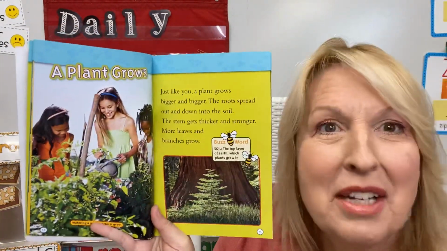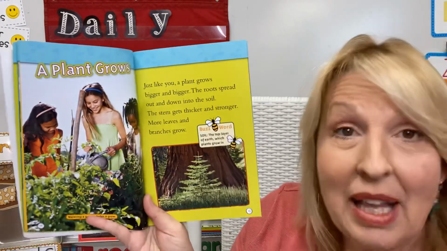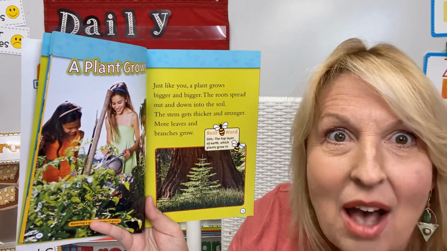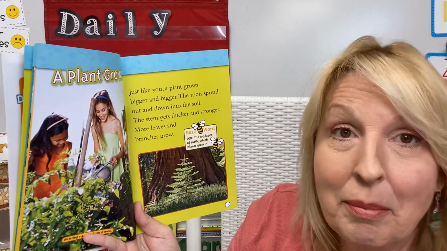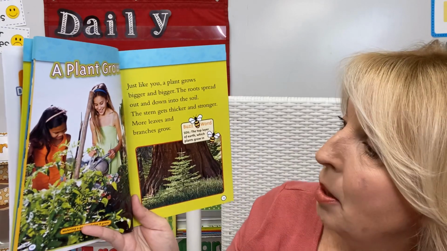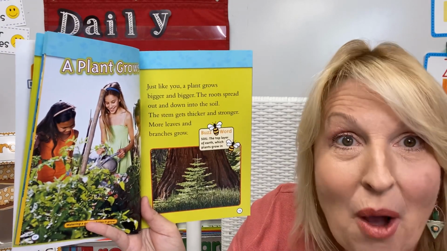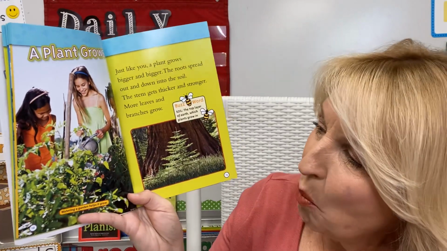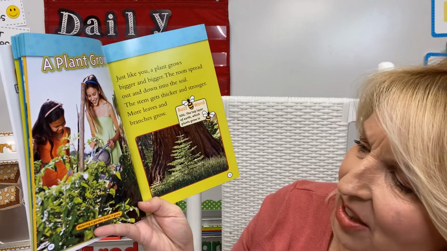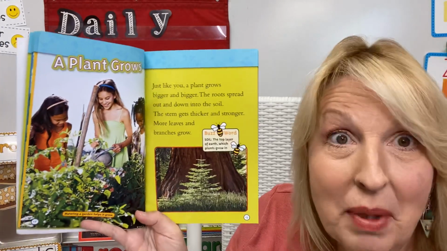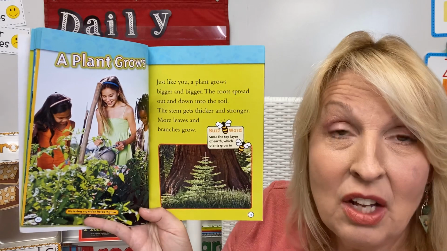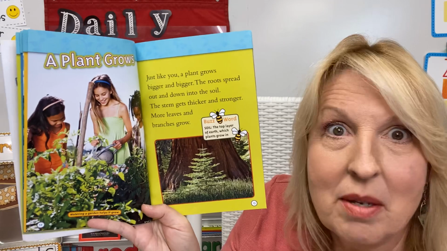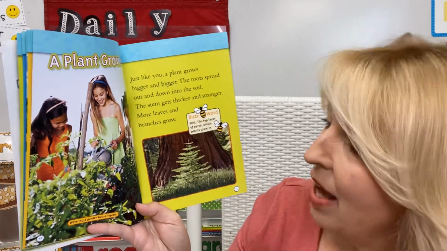It says a plant grows. Just like you, a plant grows bigger and bigger. The roots spread out and down into the soil. The stem gets bigger and thicker and stronger. More leaves and branches grow. So here's some girls out in a garden, and they're watering some plants. They look like tomato plants, because plants need a lot of water, especially if it's a garden type of plant that grows tomatoes or cucumbers or some type of food. It needs a lot of water to do that.